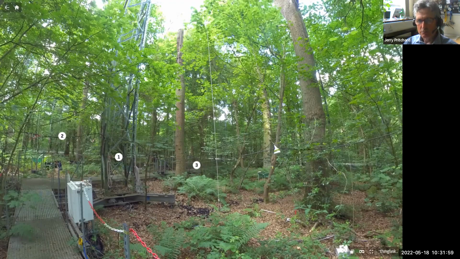Now, these black pipes here that are strung through the trees, and this white thing here, these are taking in the CO2 and taking it back to the control center and feeding back to the valves to open or close those, depending what they actually detect.